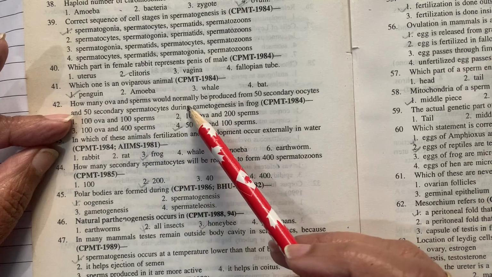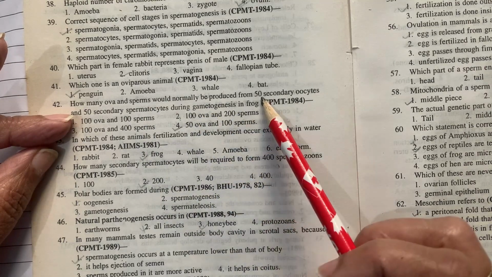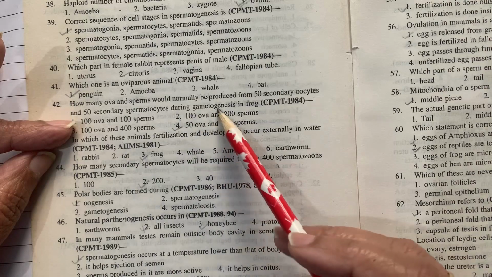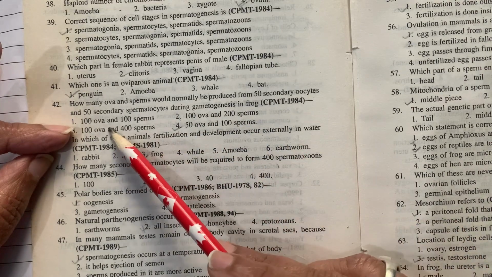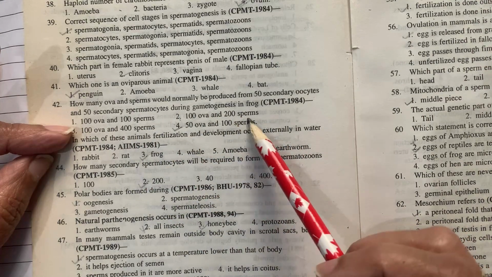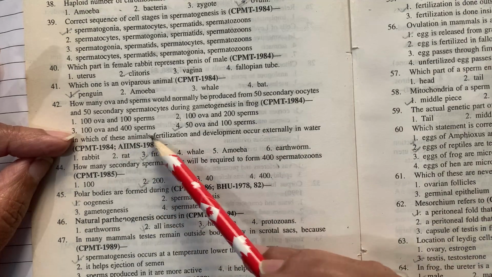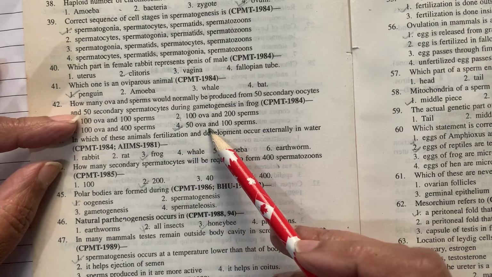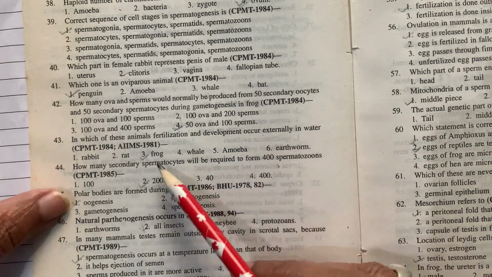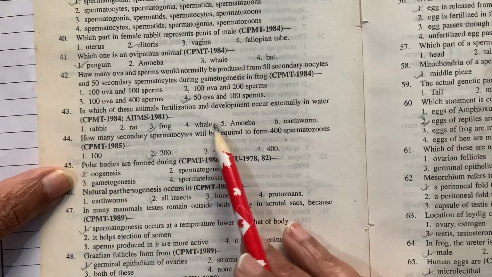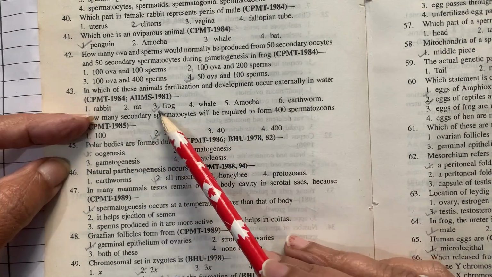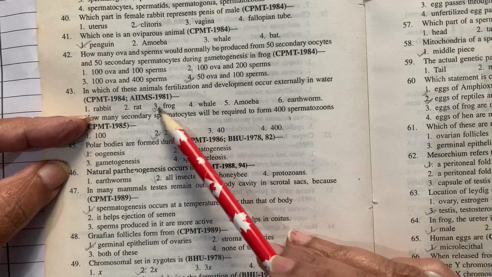How many ova and sperms would normally be produced from 50 secondary oocytes and 50 secondary spermatocytes during gametogenesis in frog? 100 ova and 100 sperms, 100 ova and 200 sperms, 100 ova and 400 sperms, 50 ova and 100 sperms. Correct option 50 ova and 100 sperms. In which of these animals fertilization and development occur externally in water? Rabbit, rat, frog, whale. It is in frog.